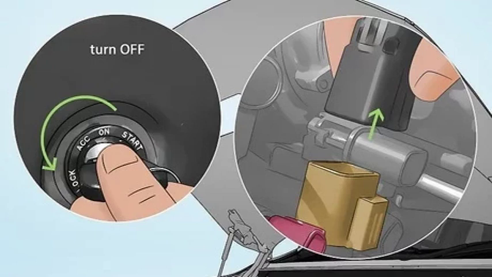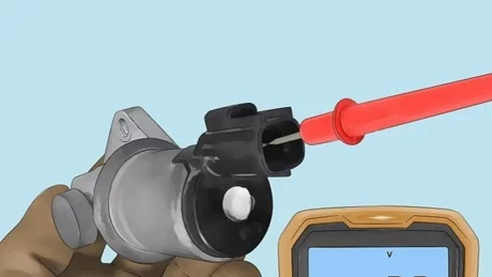Not using the correct diagnostic tools. The mechanic may not use the correct diagnostic tools to diagnose the code, such as a scan tool that can read live data from the engine control unit. Not following the correct diagnostic procedures. The mechanic may not follow the correct diagnostic procedures, such as not performing a thorough inspection of the air intake system.